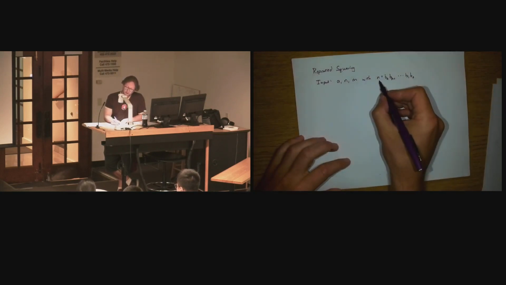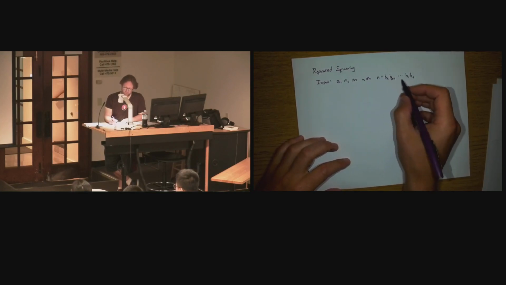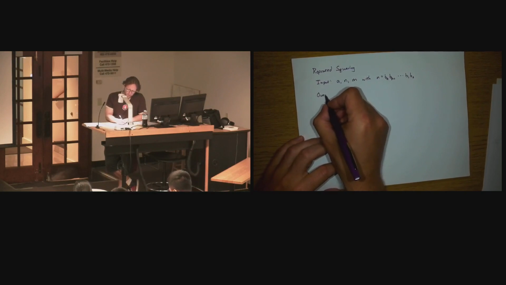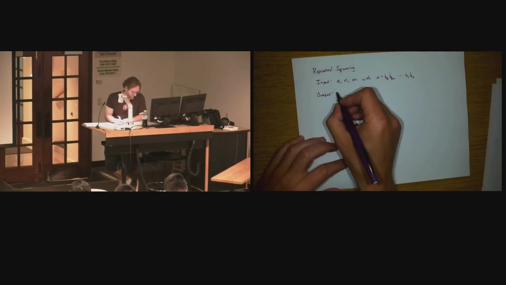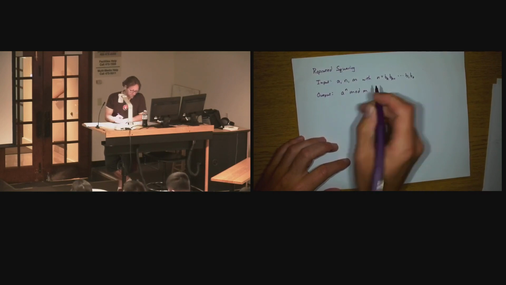But I'm giving n binary labels here, that it's going to be a k-bit number, okay? So just because I need to work with it. My output is going to be a raised to the n mod m, okay?